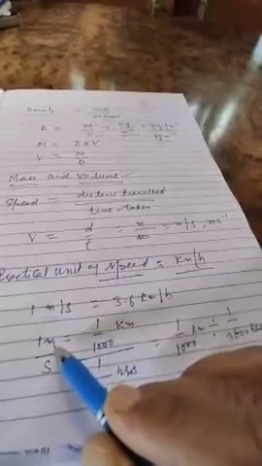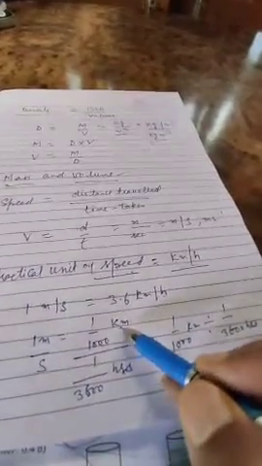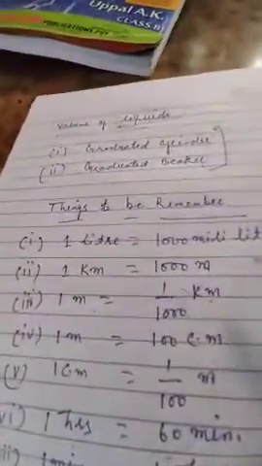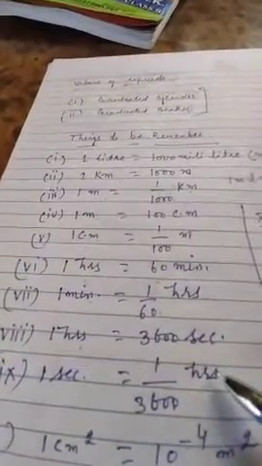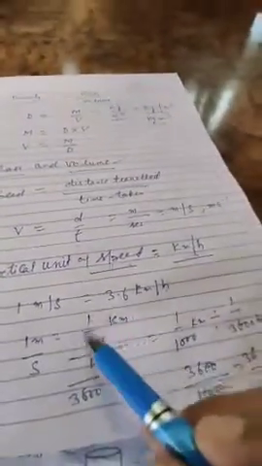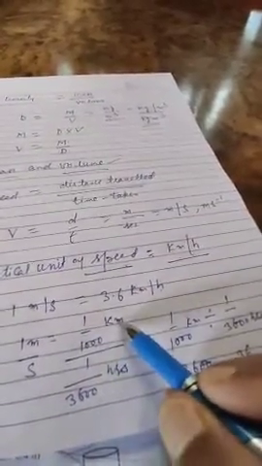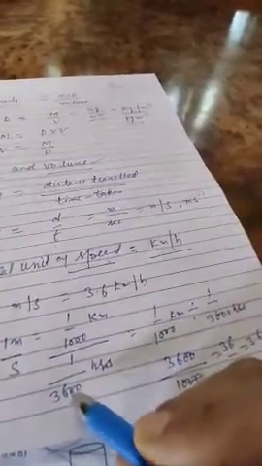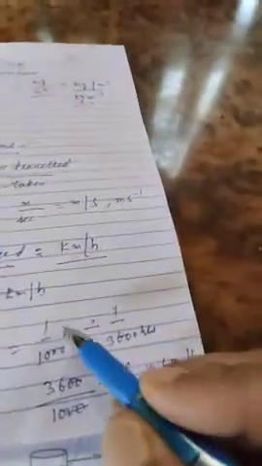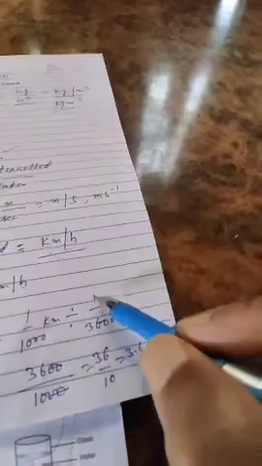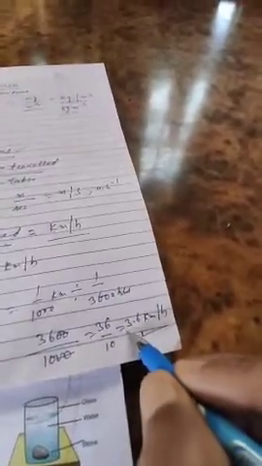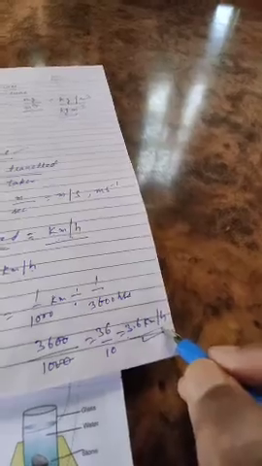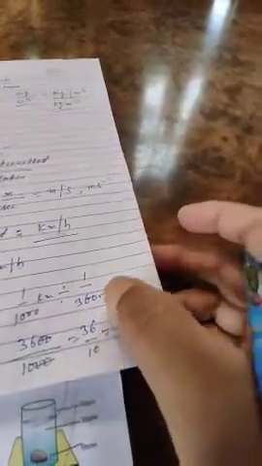As we know that 1 meter is equal to 1 upon 1000 kilometer. As I told you earlier, you can go through it. Here I have written 1 meter is equal to 1 upon 1000 kilometer. And then 1 second is equal to 1 upon 3600 hours. Now you can put it here. Now you can simplify it. 1 upon 1000 kilometer divided by 1 upon 3600 hours. Now by making the calculation you will get the answer 3.6 kilometer per hour. It means the given statement is correct.